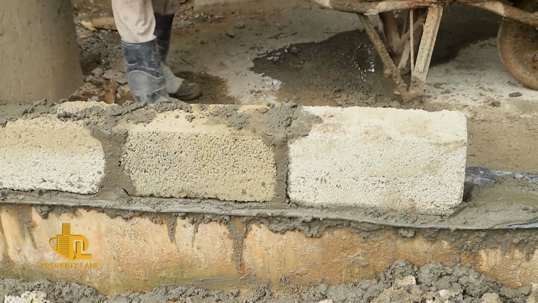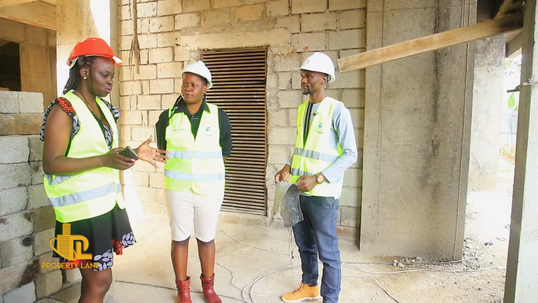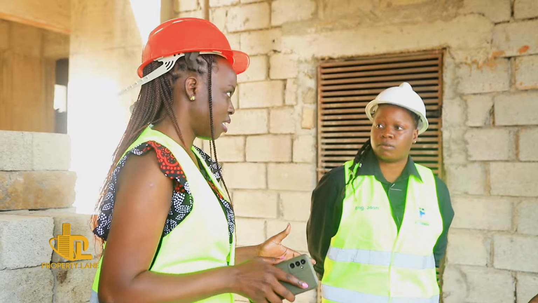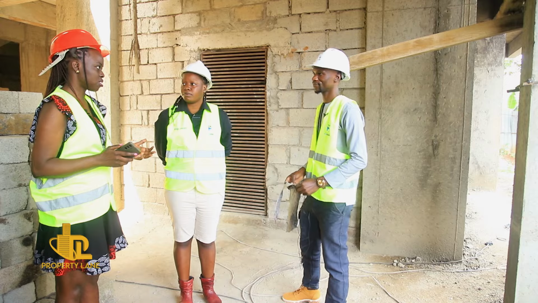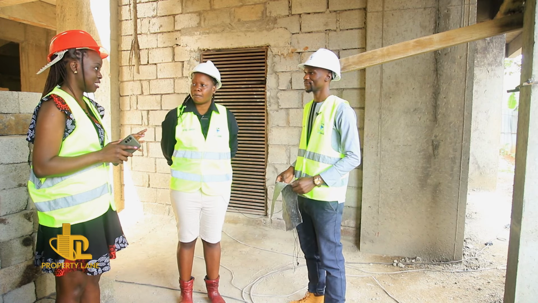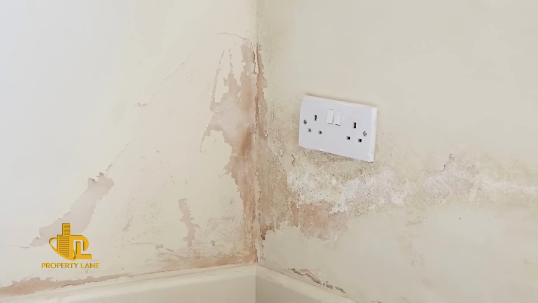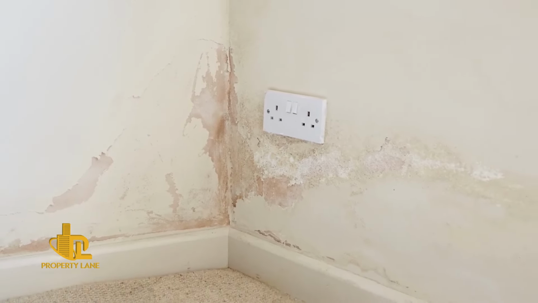Now that we have known that one is supposed to do that, I see most rentals have that wall dampness issue. How do you help those landlords to rectify such a problem?